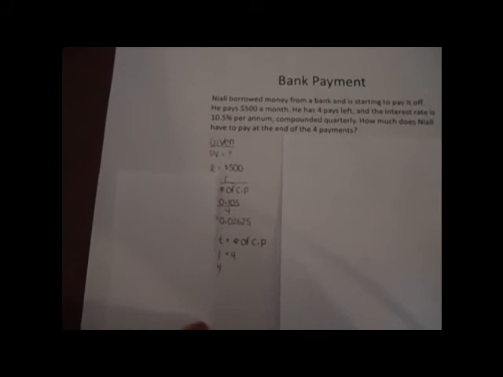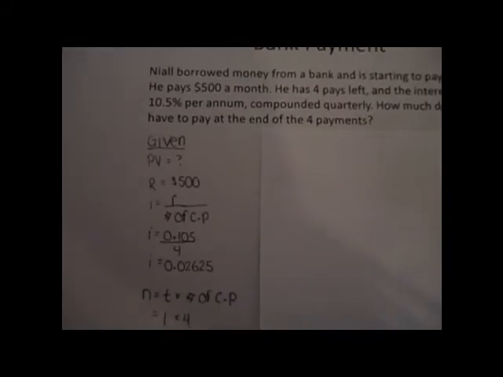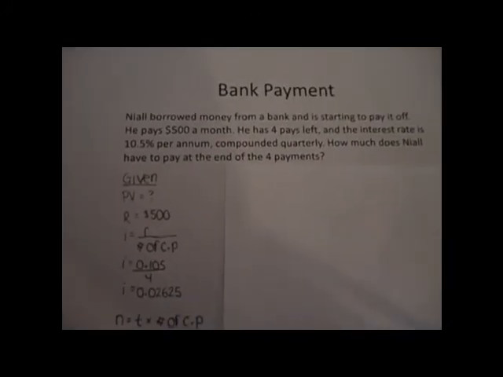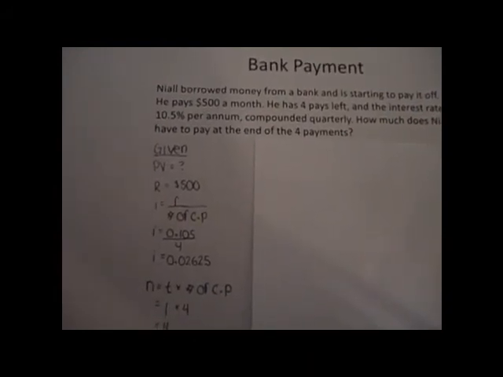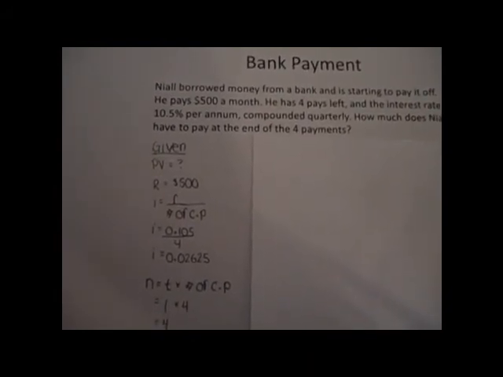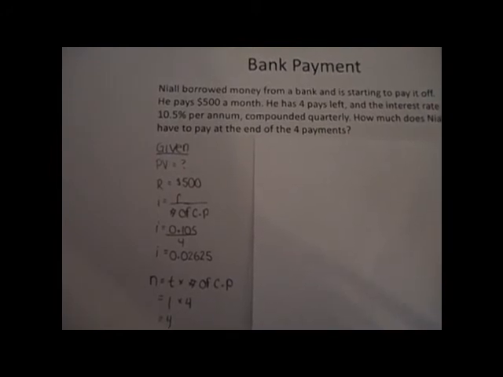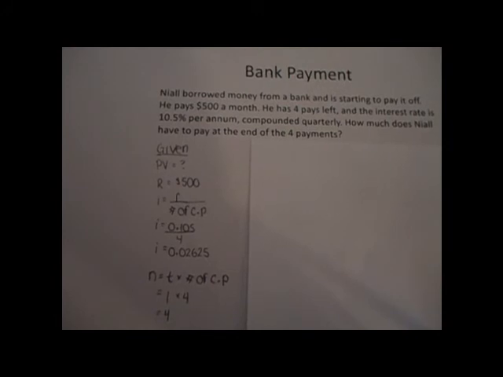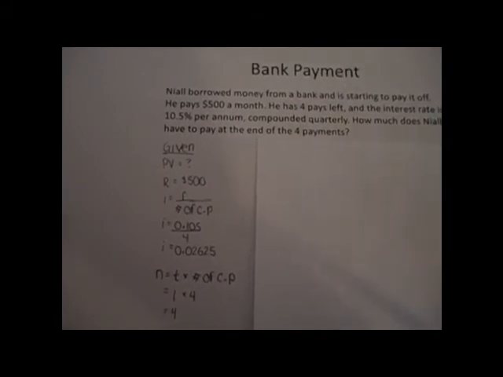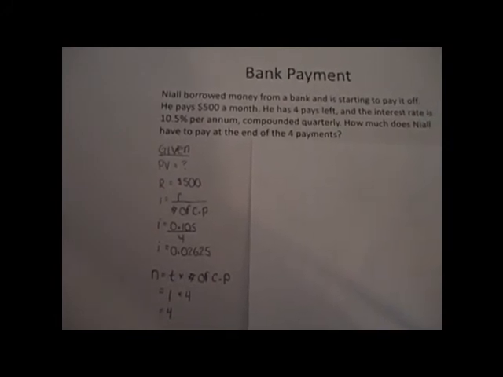Given, well, you know the givens. You have to find the present value, which is how much he has to pay right now. He wants to know the R is $500, I is 0.02625, and to find that you have to get the rate, so 10.5% divided by compounding periods, which was quarterly, as that's the same thing as 4. And to find N, you have to do T times the number of compounding periods, so 1 times 4, which is 4.